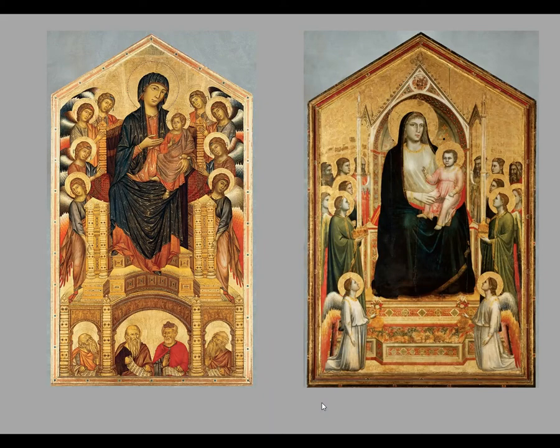And this is a comparison between the master teacher on the left there, Cimabue, and Giotto on the right. And you can see his Mary is much more grounded, much more human looking. And of course, that goes with humanism. And so are the angels.